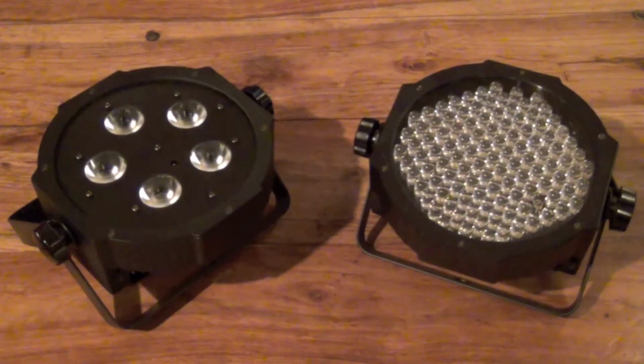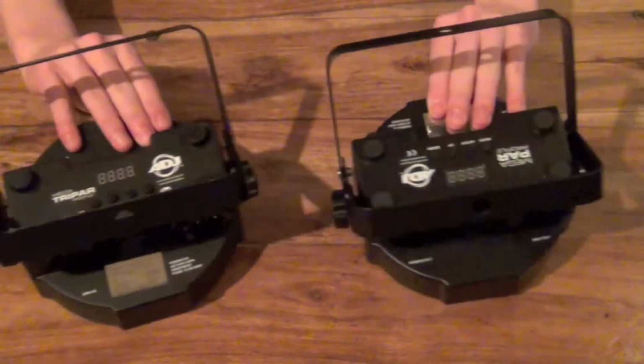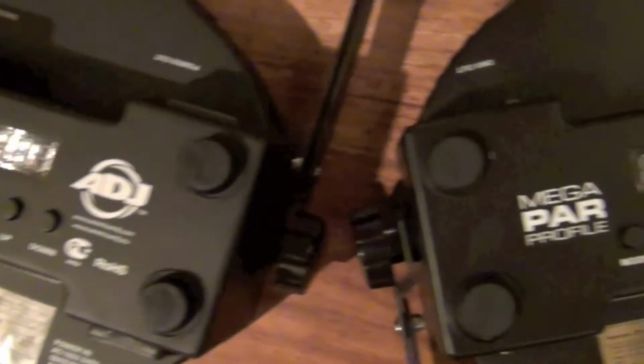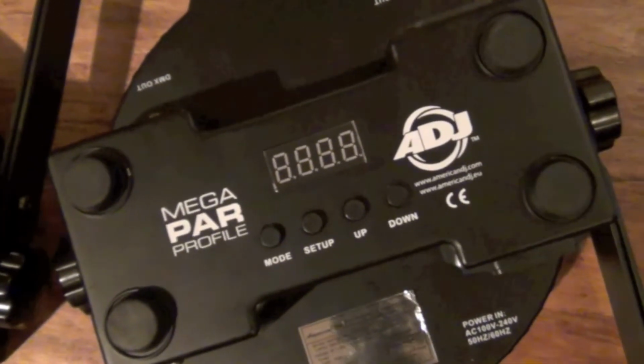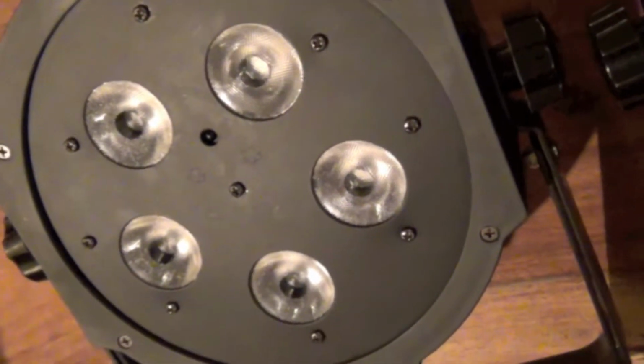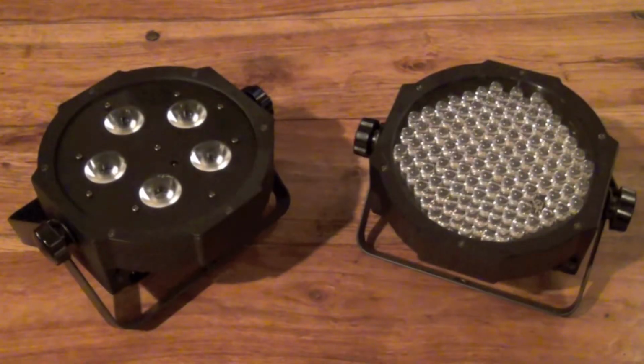Let's go. Starting off, just comparing these two fixtures, they are exactly identical apart from the Mega Power profile uses RGB LEDs and the Mega Tri-Power profile uses Tri LEDs. That is the only difference between these two fixtures. They've both got exactly the same chassis, exactly the same yoke, exactly the same 4-button digital display. They're pretty much identical. The only difference you'll find when you switch them on is the Tri-Power profile is much brighter. But now let's take a look at why Tri LED is better than RGB LED.